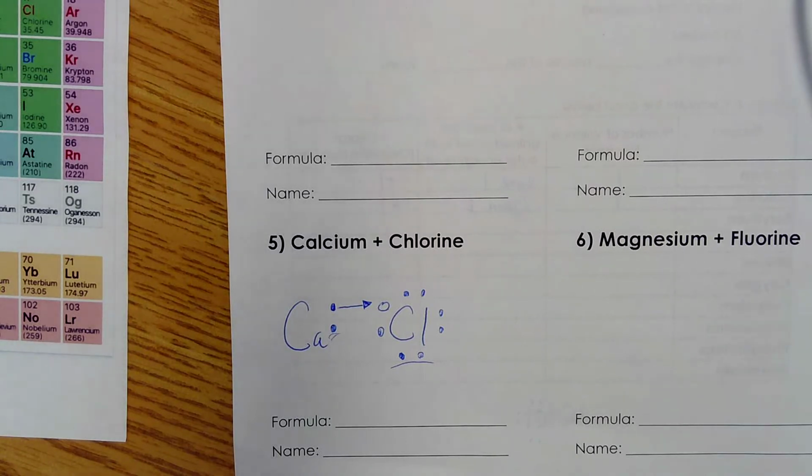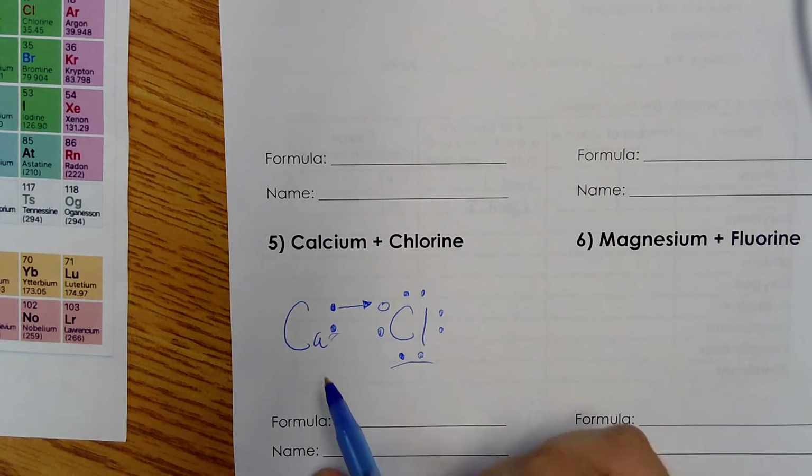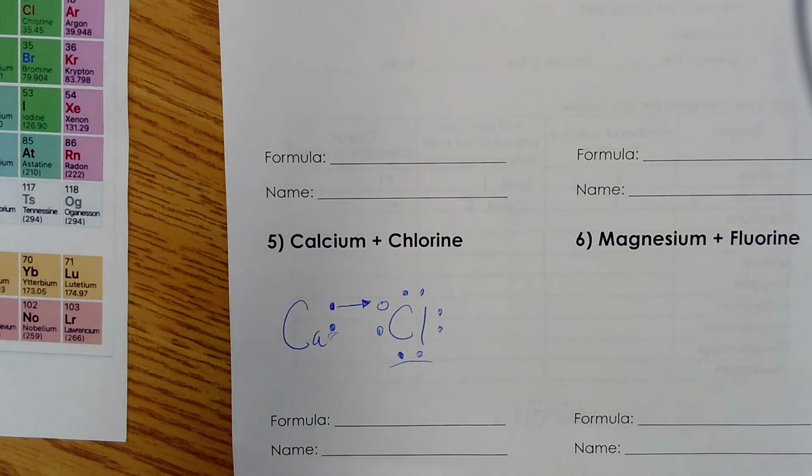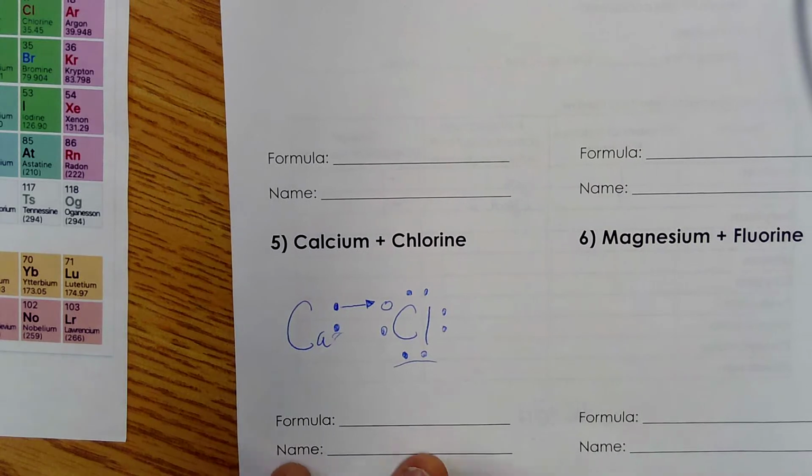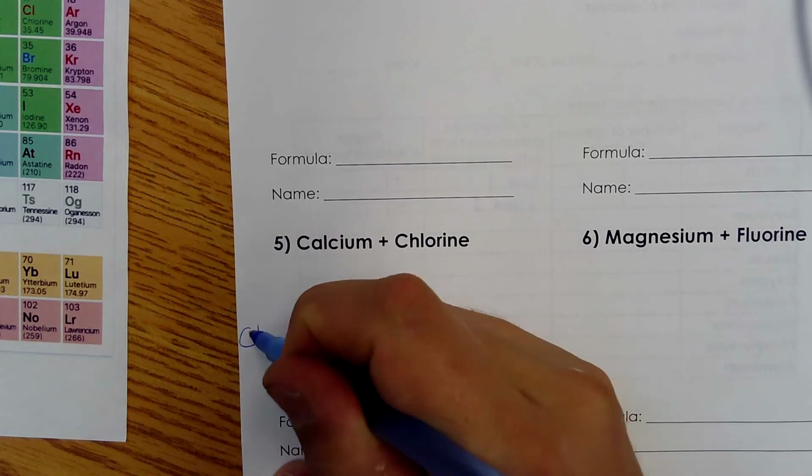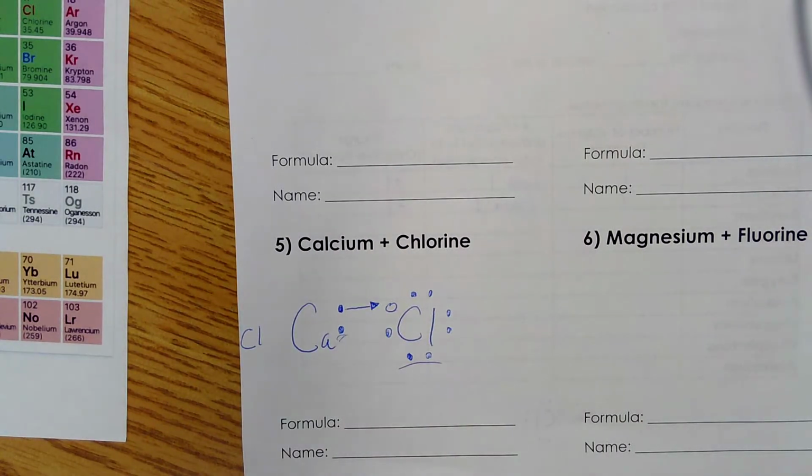Okay, so in our minds, we have to think, okay, what can we do to make calcium satisfied? And the answer, if you stop and think about it for a second, is we're going to have another chlorine, okay? And so keep in mind, in an environment where these two would chemically bond together, it wouldn't just be 1 calcium atom and 1 chlorine atom just randomly floating around.